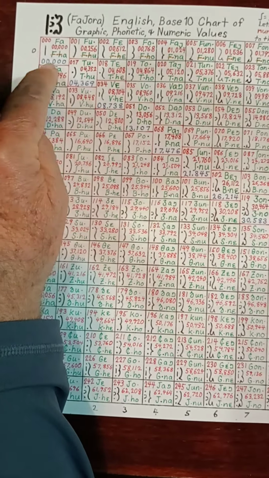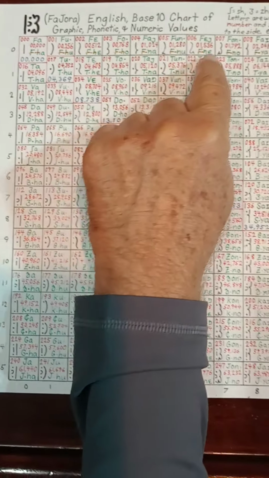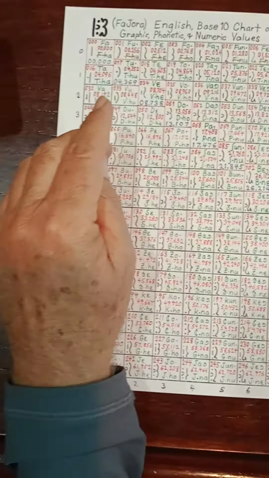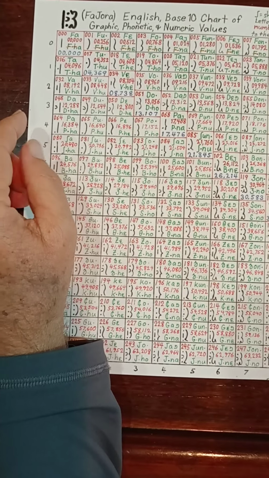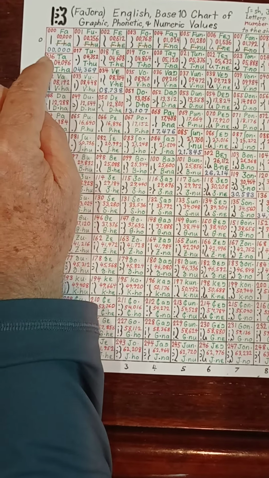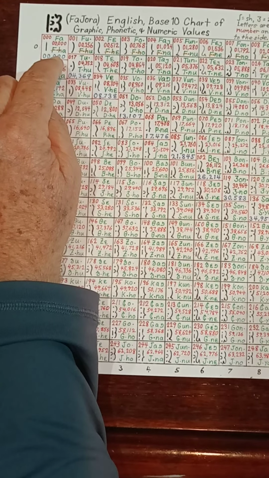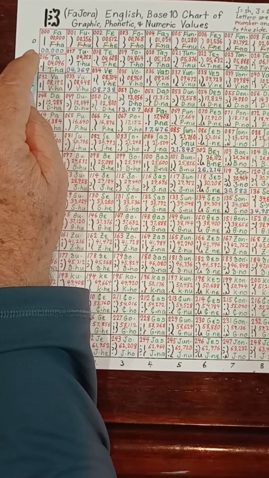If instead I read the bottom phonetic value, that would be for a letter written on the left side of a 2-letter group, and now the vowel would represent the 16 squared column, and the consonant would represent the 16 cubed column.